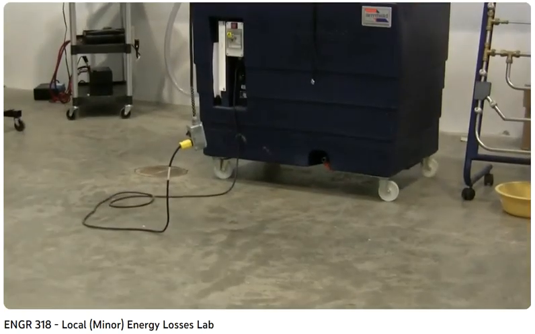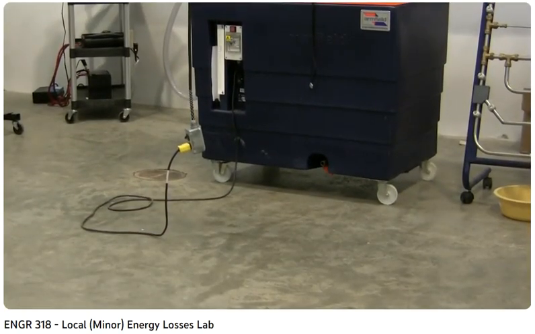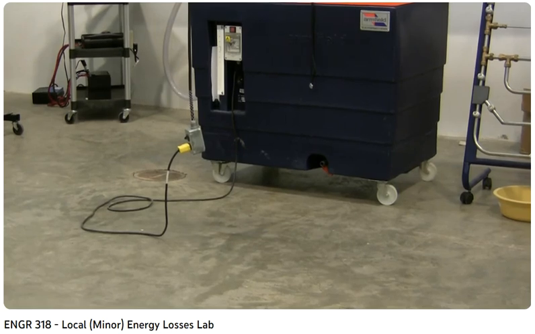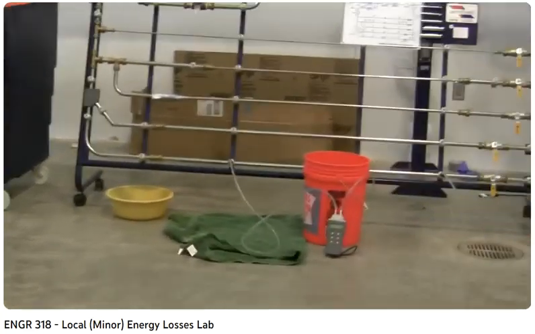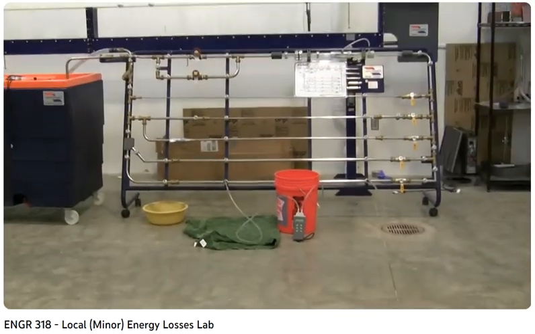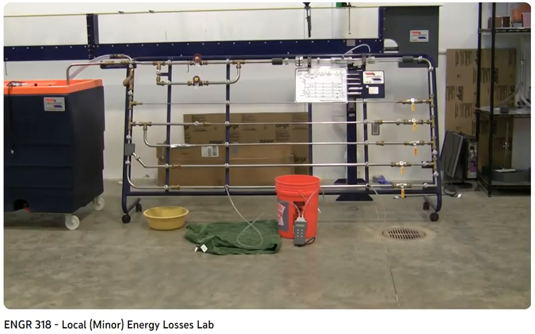Other safety issues is that the cord is a possible trip hazard. I'll try and tuck that underneath the bench to the extent that it's possible, but still we have to be aware of our surroundings to make sure that there's no trips or slips, because there will most likely be some additional water spraying out of the bench or dripping from the pipe rack.